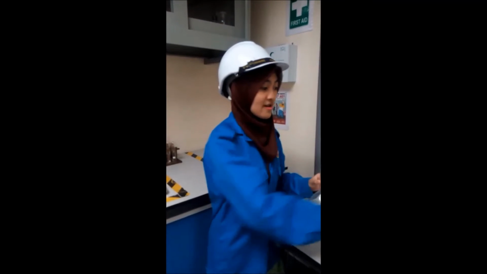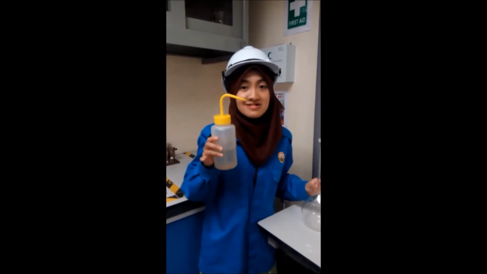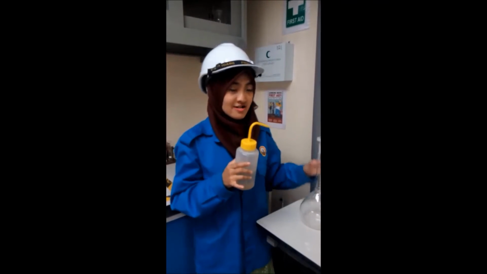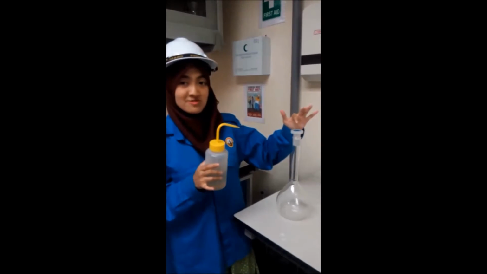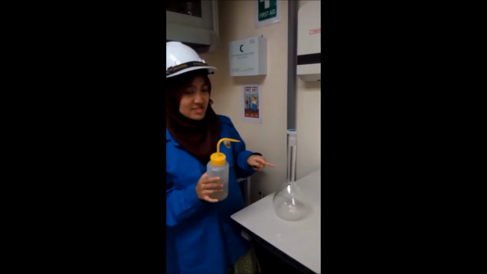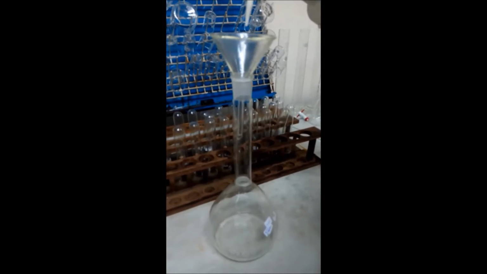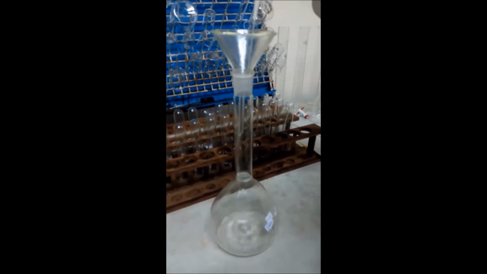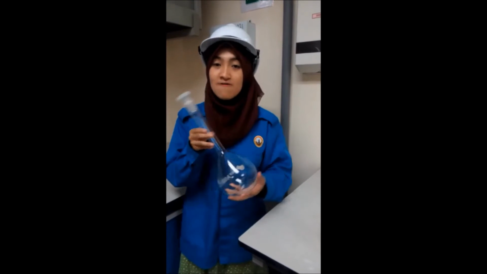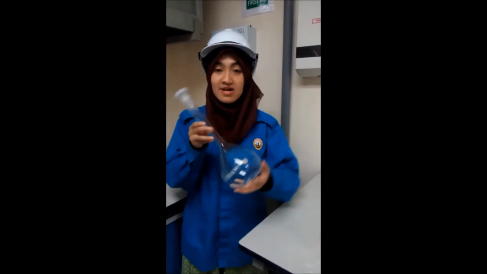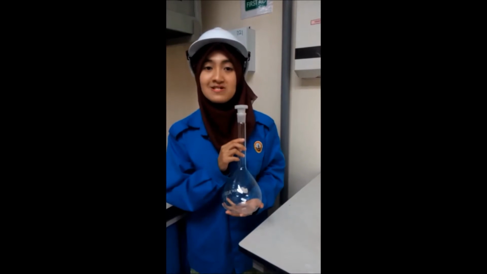Then add the deionized water into the volumetric flask up to the mark. Shake the solution for a while until it is homogeneous.